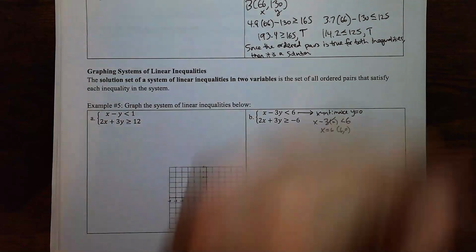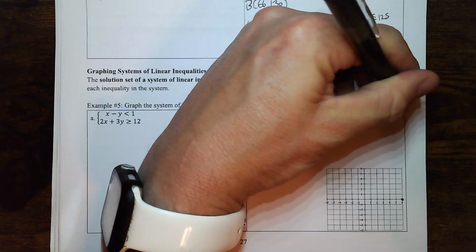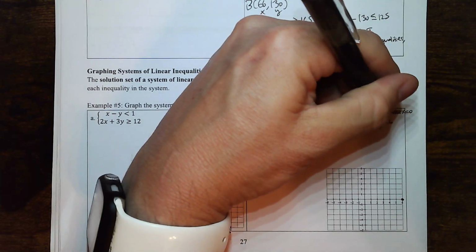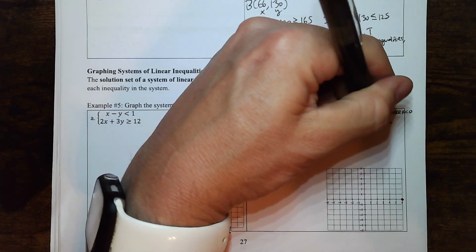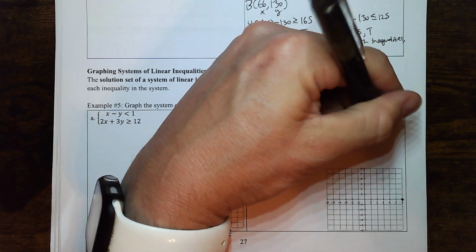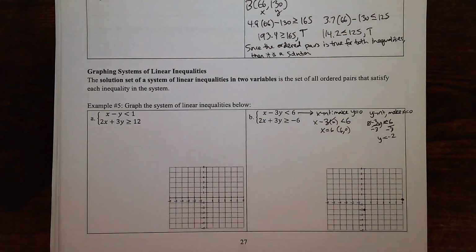To find the y-intercept, make x equal 0. So 0 minus 3y is less than 6, or you can say equal to 6. It doesn't matter here. That goes away. Divide by -3, divide by -3. y equals -2. So those are my points.